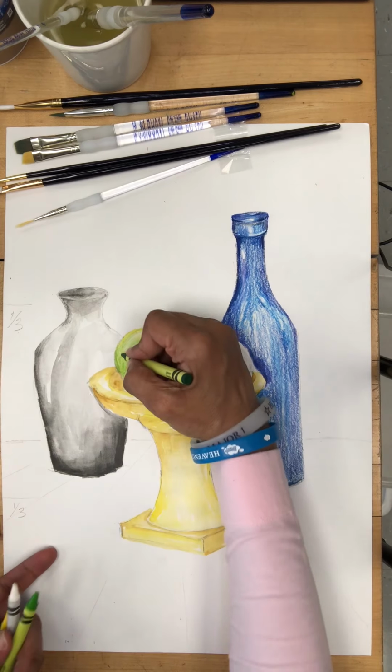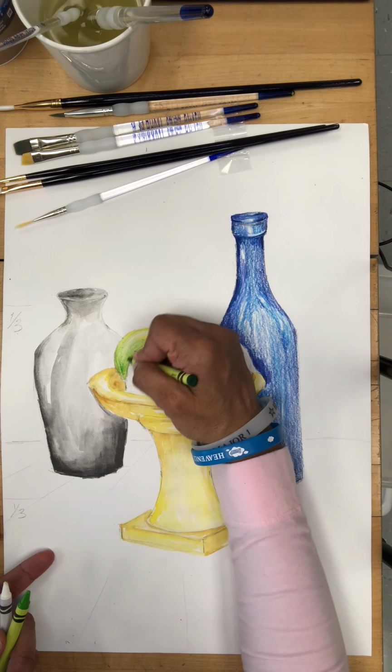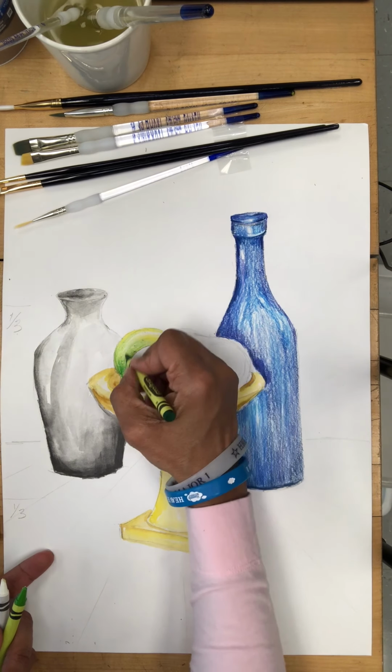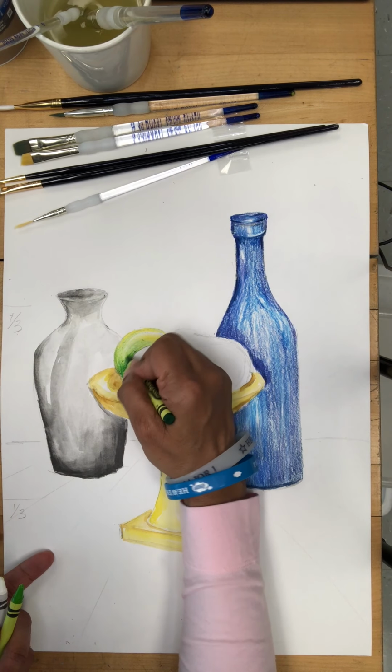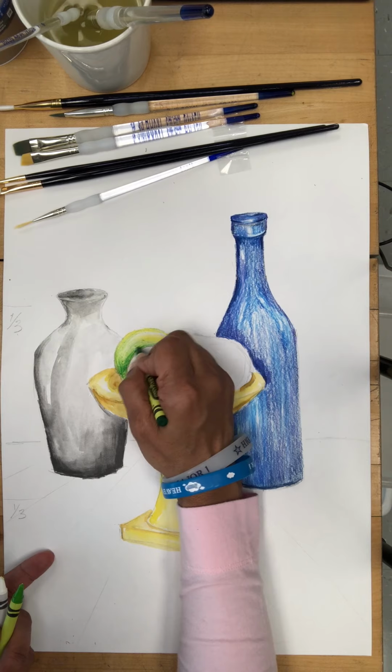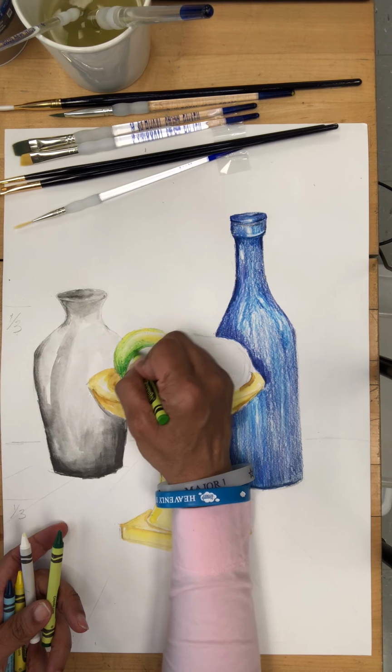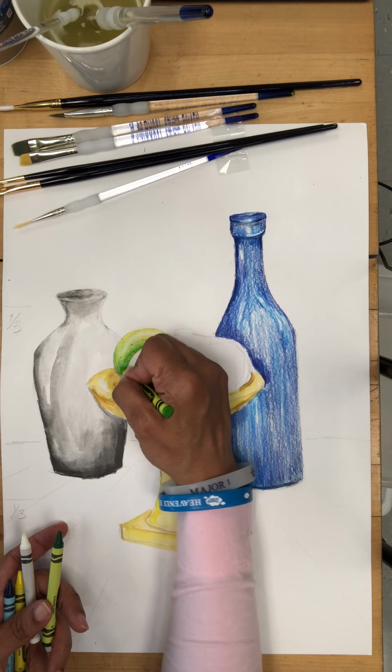Now we're going to go in for a slightly darker green, just to show that there's a shadow here. But we want to blend this out still. So we get that blend going.